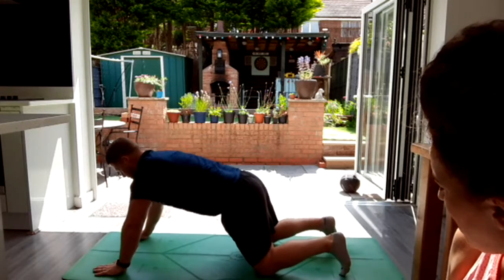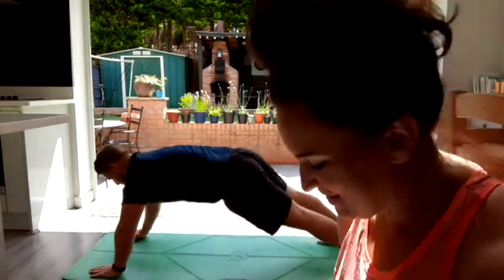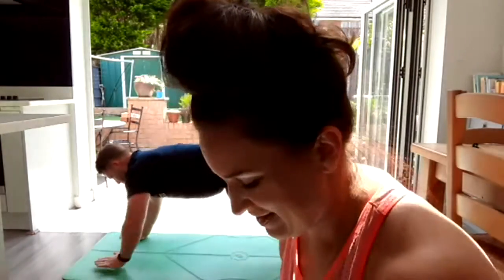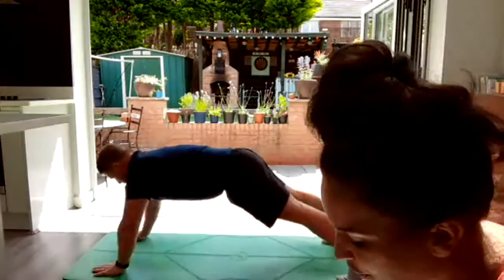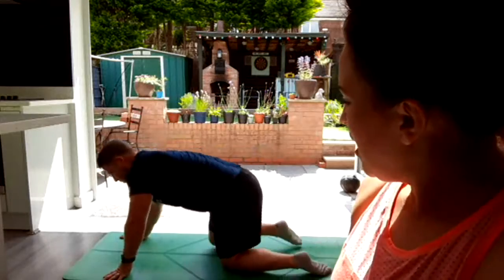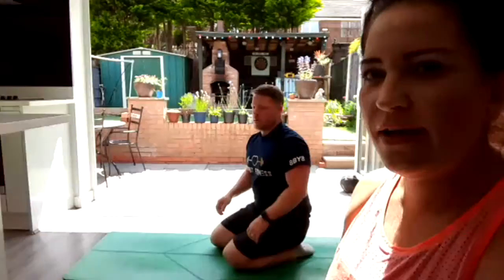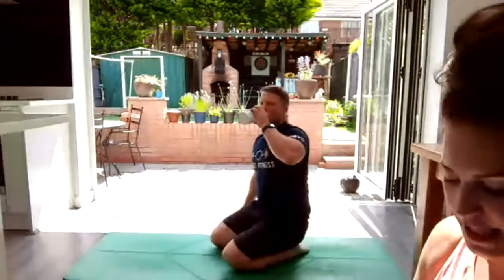Press those feet into the mat. One, stop there. Okay, have a little drink. Lie on your back if you want to and hook your knees into your chest.